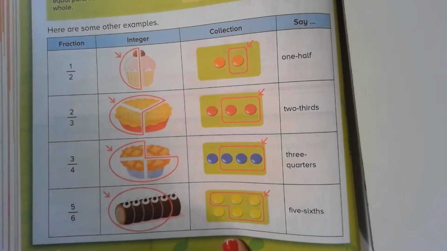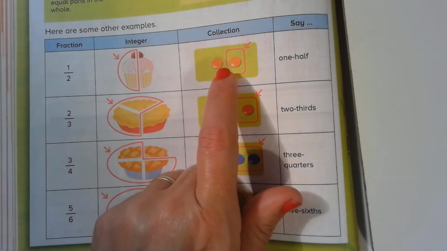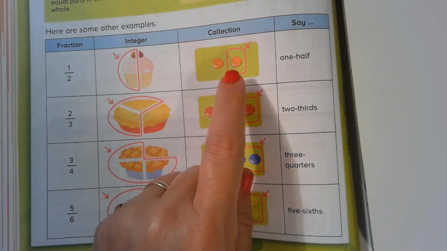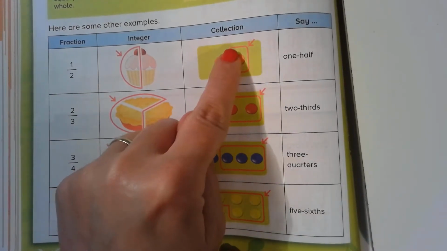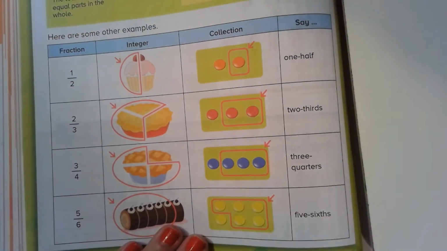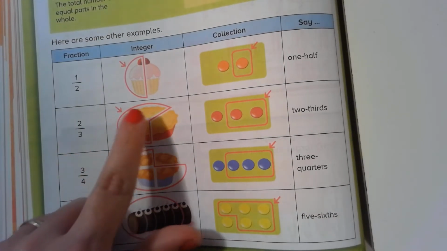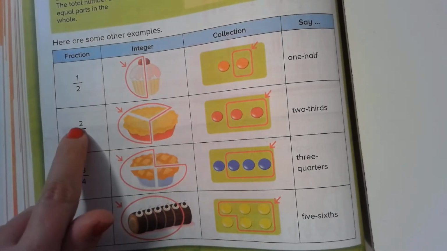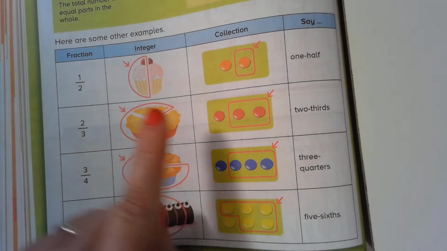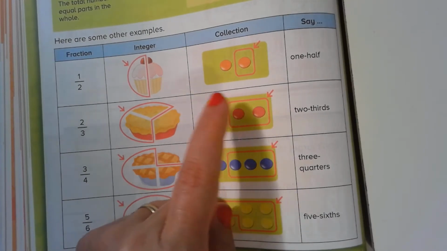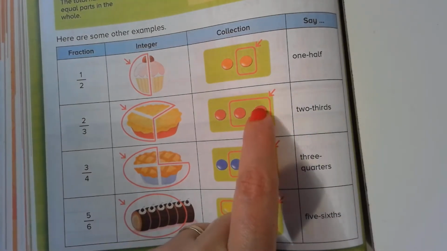Or if you have 2 candies, they look like Smarties here in Canada, don't they? Or M&Ms, but there's no M. So 1 out of 2 candies is circled. 1/2. It's really important to know that they have to be equal parts. Let's look at 2/3. So 1, 2 out of 3 pie pieces has been circled. 2 out of 3 candies has been circled. We say 2/3.